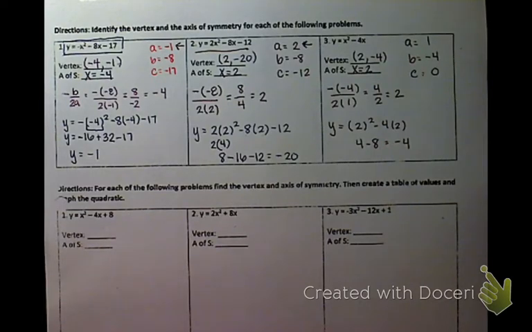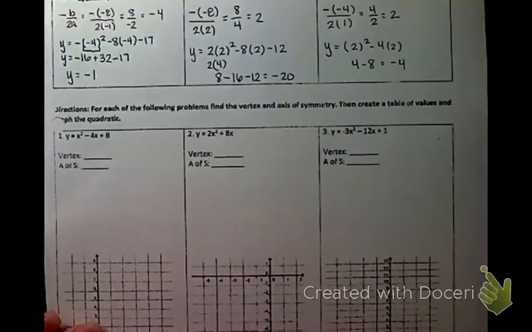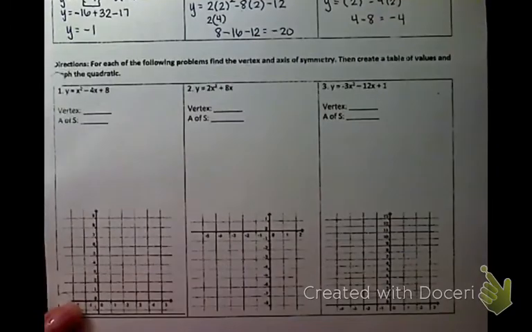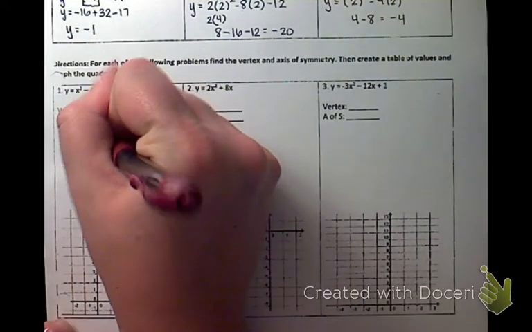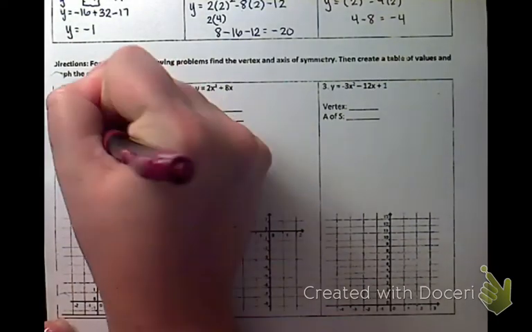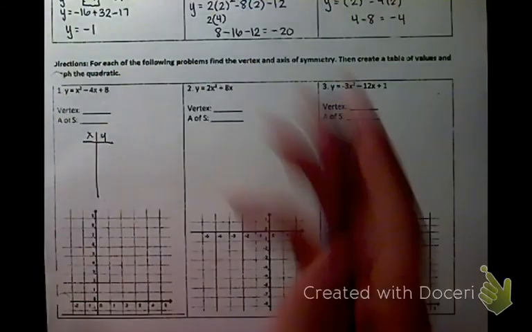Okay, so I wanted to just practice finding the vertex in standard form, finding the axis of symmetry. We're going to now put that all together, create a table of values like we've been doing, and graph. First things first, for our table of values, we need to know what the vertex is so we know what points to choose. So let's figure that out.